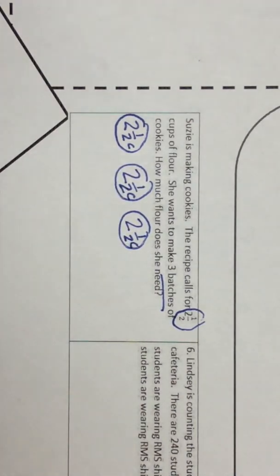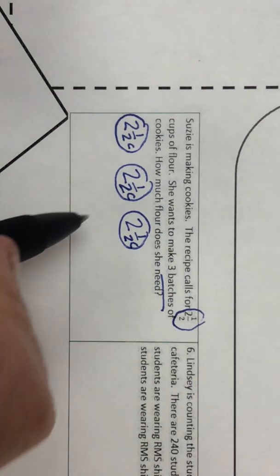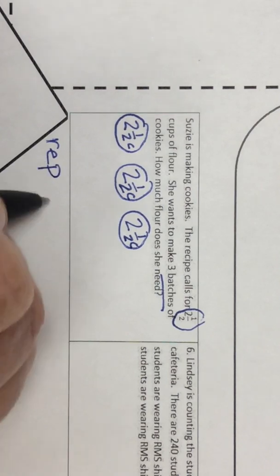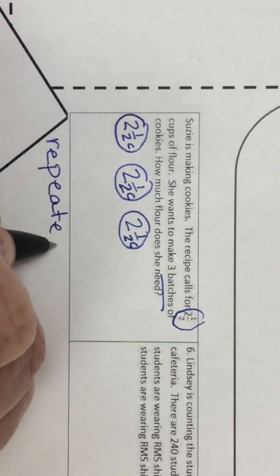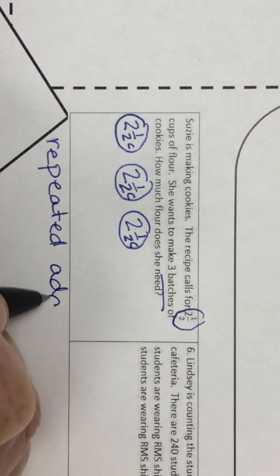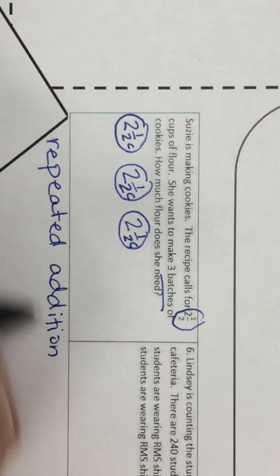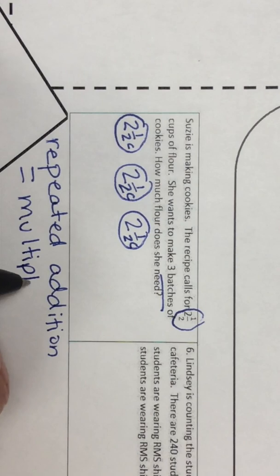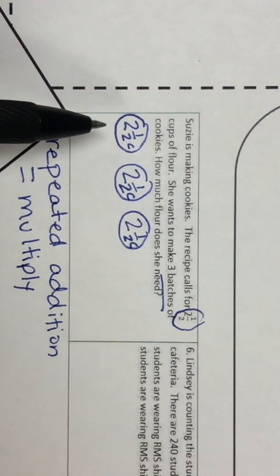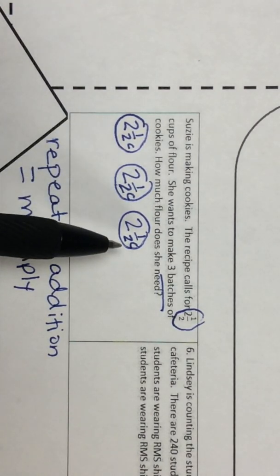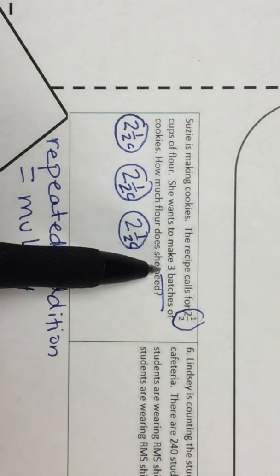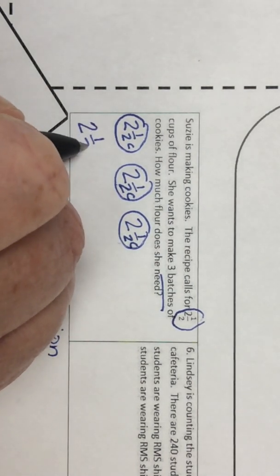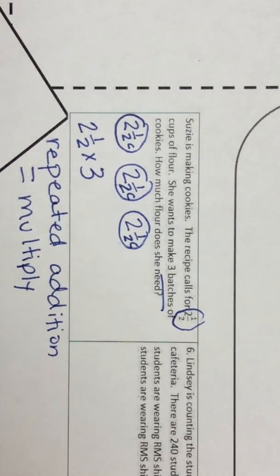Another way to know that a problem is multiplication is if you can use repeated addition. I'm going to write that down. I want you to write it, okay? Repeated addition equals multiply. Okay? So if I could add 2.5 plus 2.5 plus 2.5, 3 times, that's the same thing as doing 2.5 times 3. Okay? 2.5 times 3.